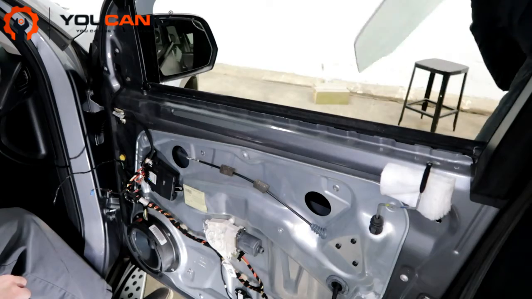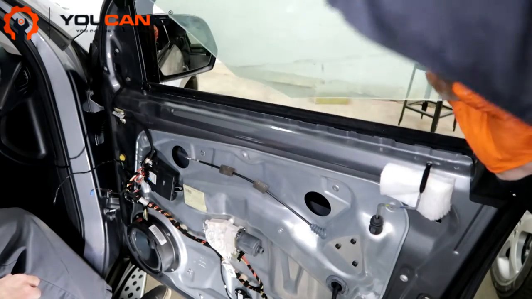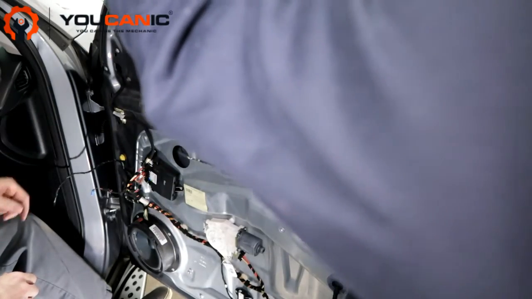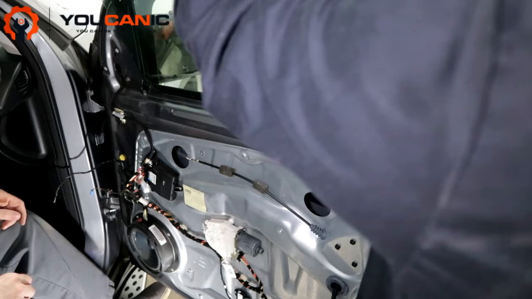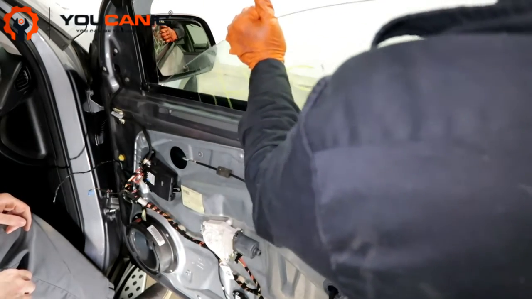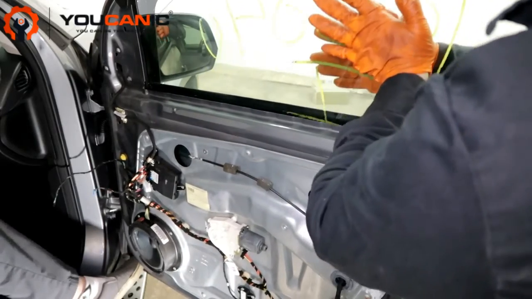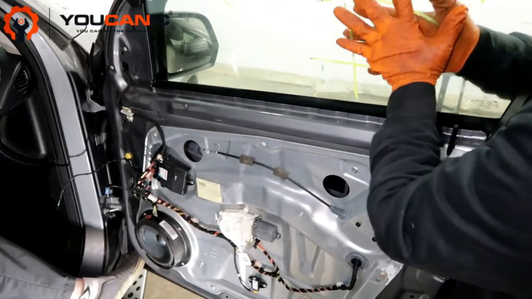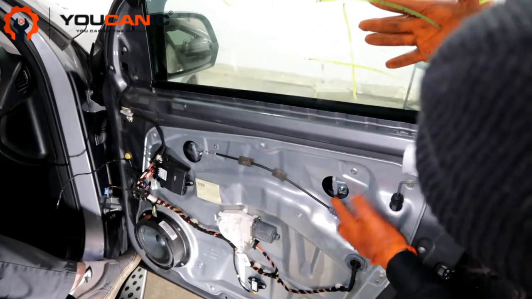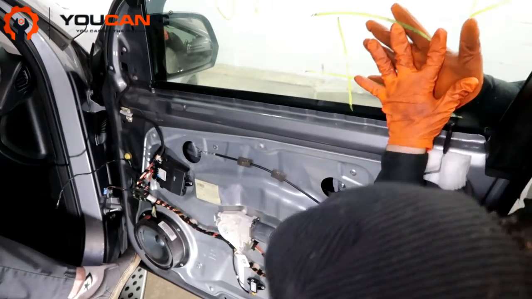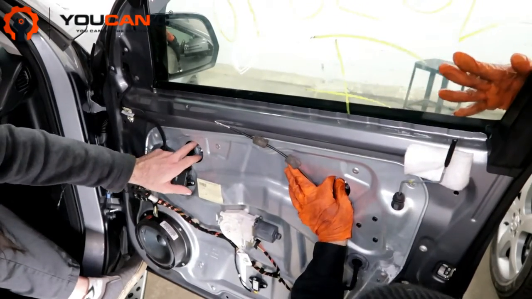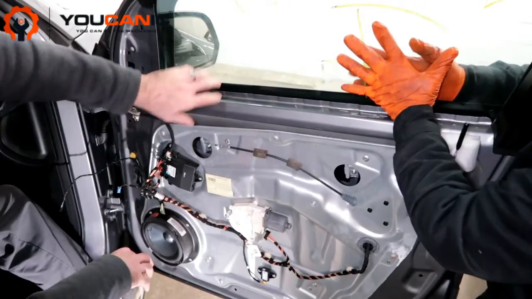All right, now to reinstall it, we're going to shimmy it back in. Get it up in the channel, raise it up, and then we have to raise the window regulator up. Well, anyway, so we've raised it up.